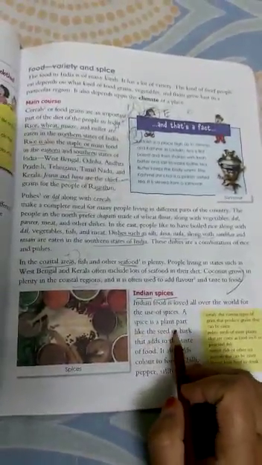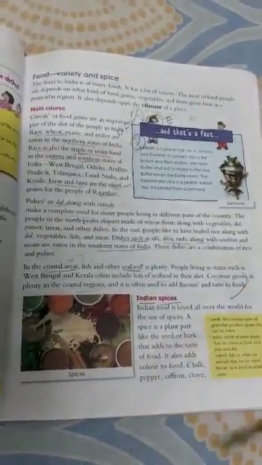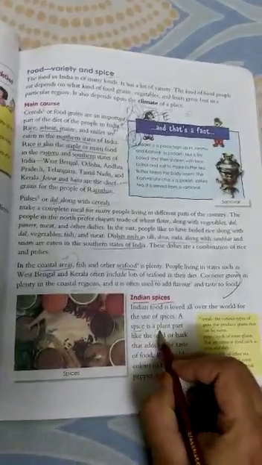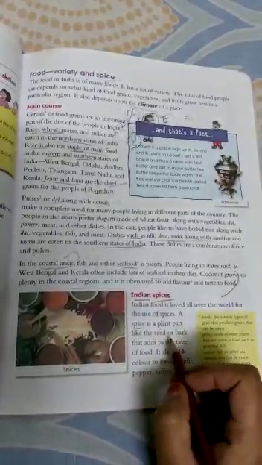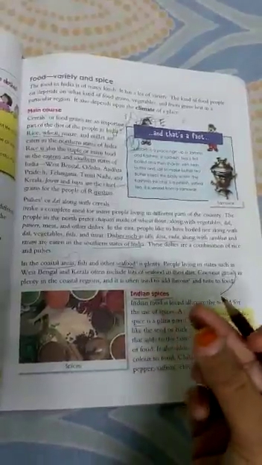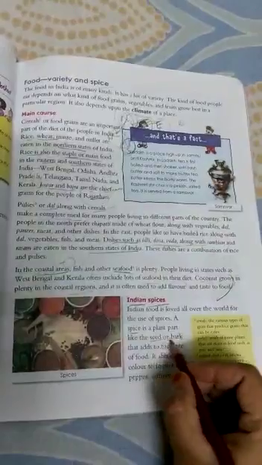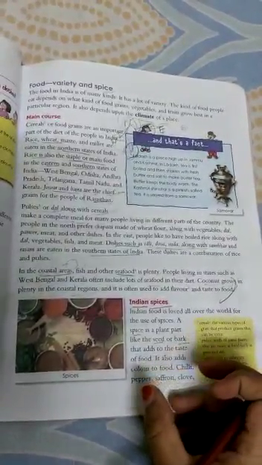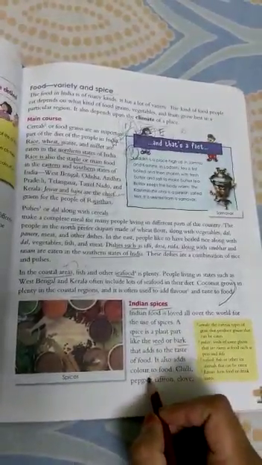A spice is a plant part like the seed or bark that adds to the taste of food. First of all, what is spice, children? Spice means it will be the part of a plant like the seed or the bark. Seed, you know, beej. Bark means what? Chhilka. So these two are used as a spice to add taste to the food. It also adds color to food.